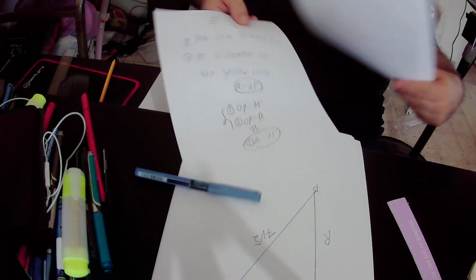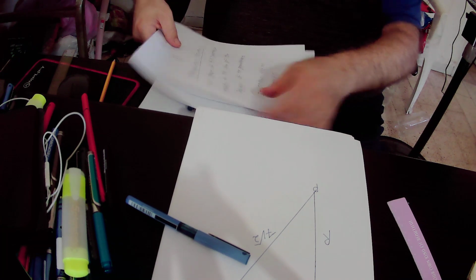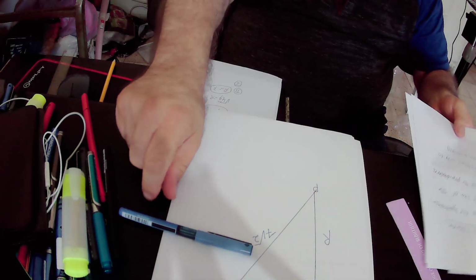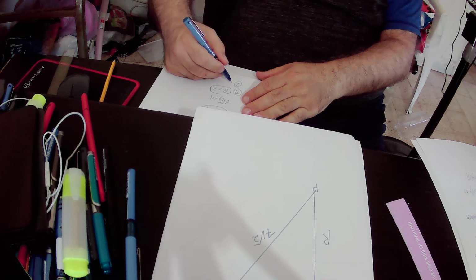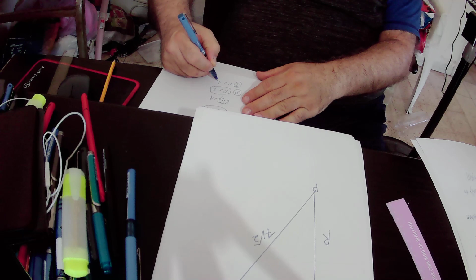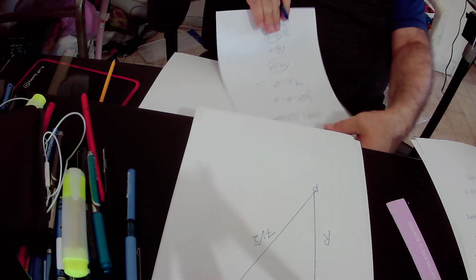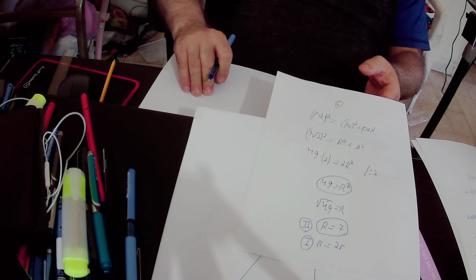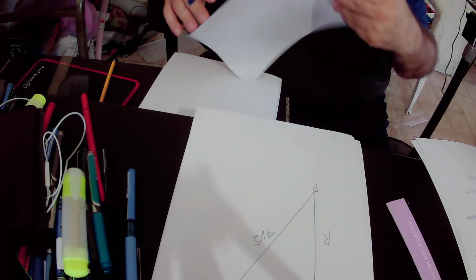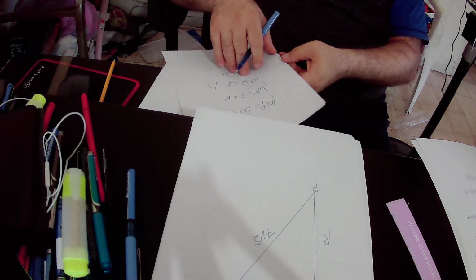Okay, so we can actually add equation number 1 here. Capital R equals 2 times small r. Okay, this is equation number 1. But we know that capital R equals 7. So we can substitute capital R by 7.